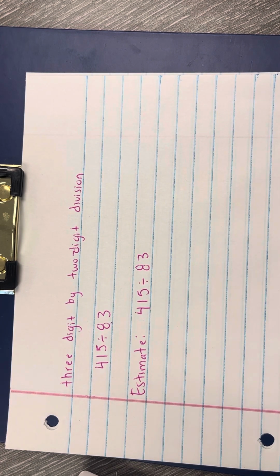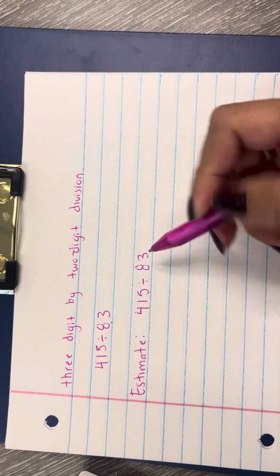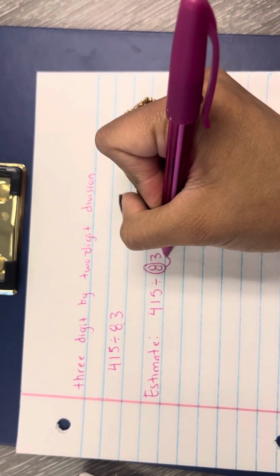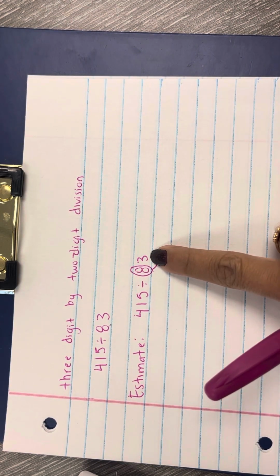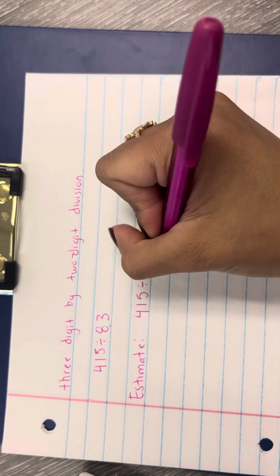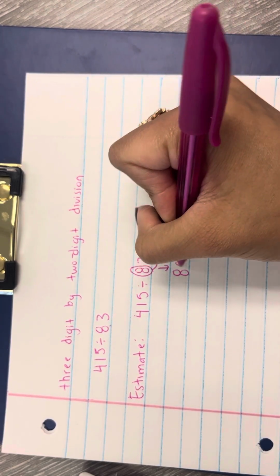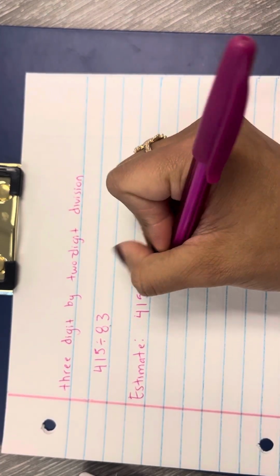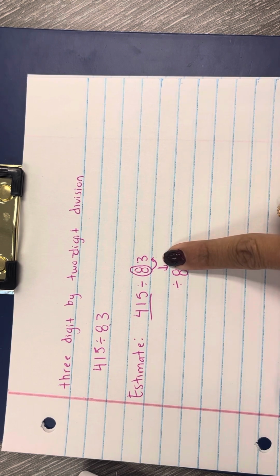When you estimate for division, always look at that second number first and round it by circling the first digit and asking its neighbor, are you more than 4? 3 is not more than 4, so that means our 8 has to stay the same, and that 3 is going to become a 0.